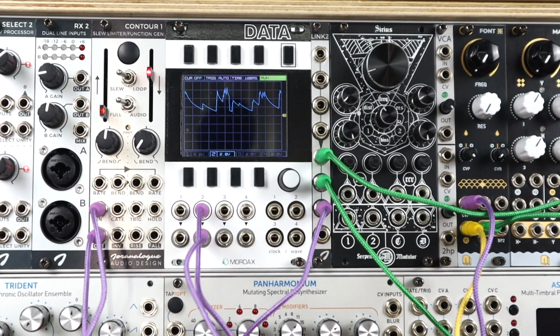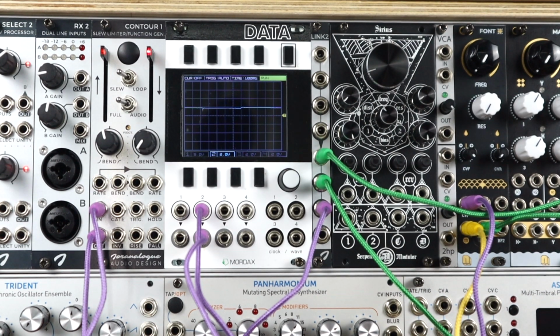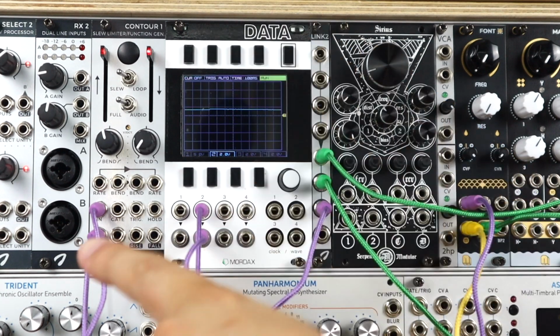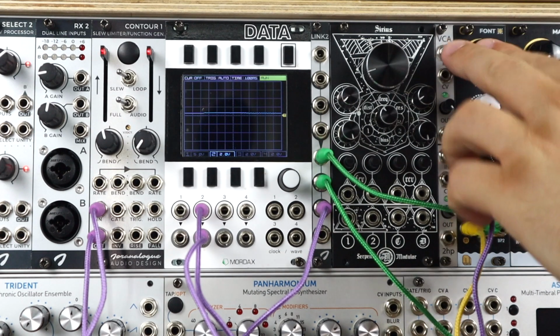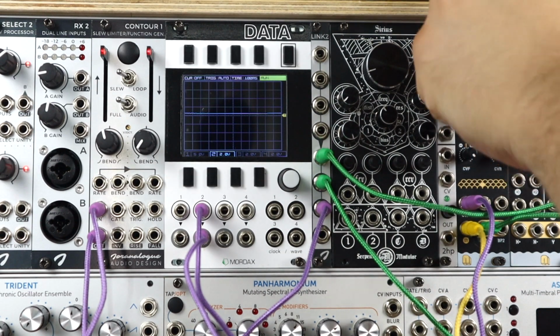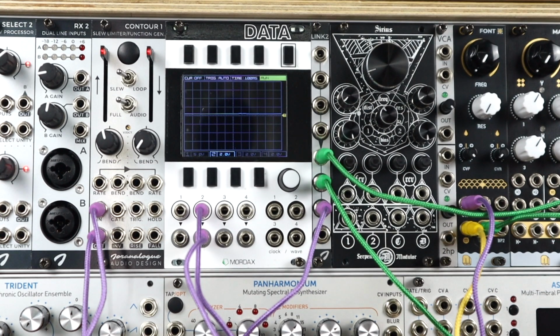So here Contour 1 is working as an envelope follower, and it's a super simple patch. Let's cancel this out. Lose the bass, and here's a drum break coming into the modular. It's coming into this multiple, one into Contour and one into the mixer. Now here's my bass sound, simple square wave through this filter, low resonance, low pass filter.